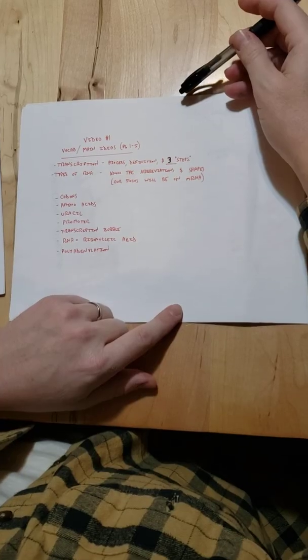And the first video will be an introduction to RNA transcription, which is the process of making RNA from DNA. The second video will be on translation, which is taking that RNA and turning it into a protein. And the third and final video will just be the wrap-up stuff about mutations and whatever's in the end of the notes. So we're going to go straight into the transcription portion of the video.